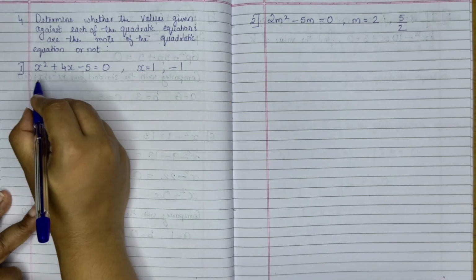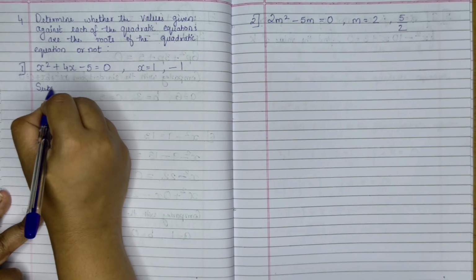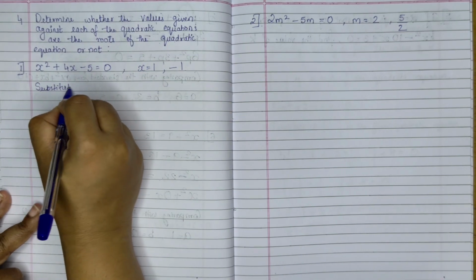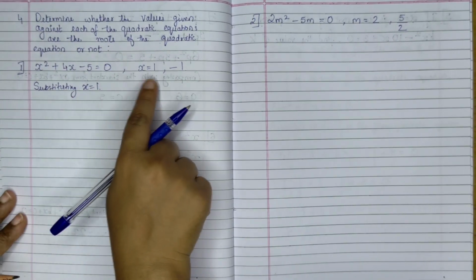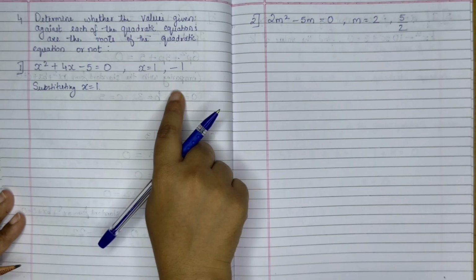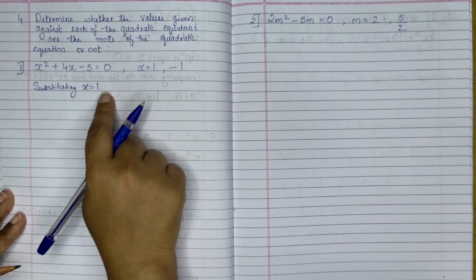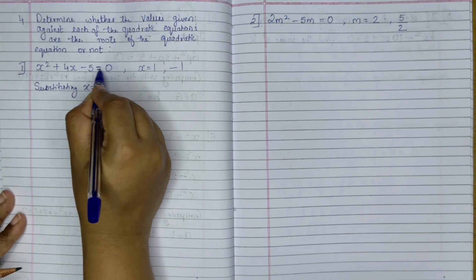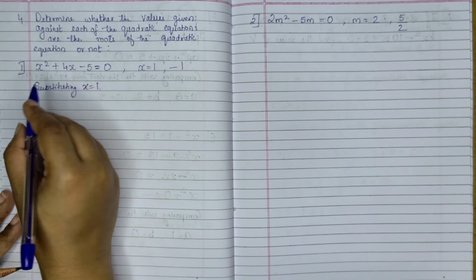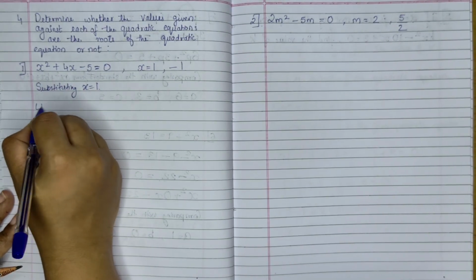So first we will write substituting x is equal to 1. Later we will take substituting x is equal to minus 1. Now take LHS. LHS means the left hand side, the part before the equal to sign. So this whole thing is your LHS. Write down that LHS.